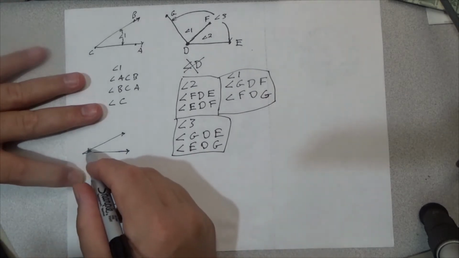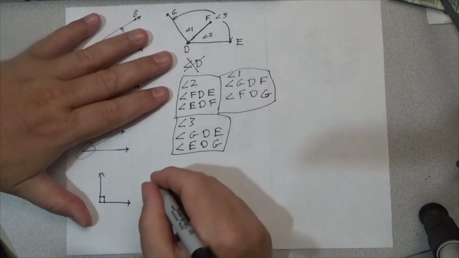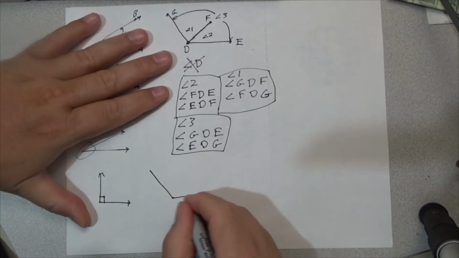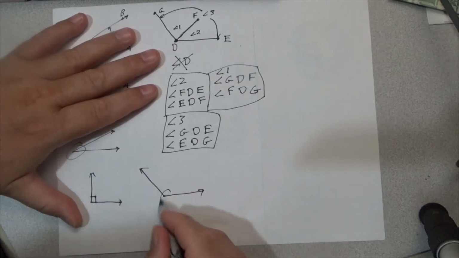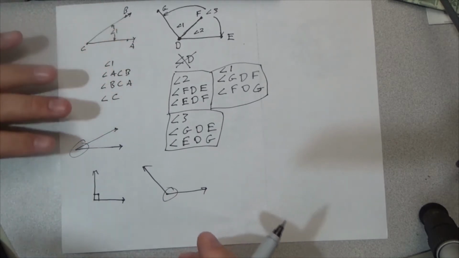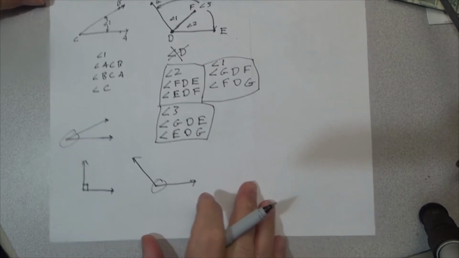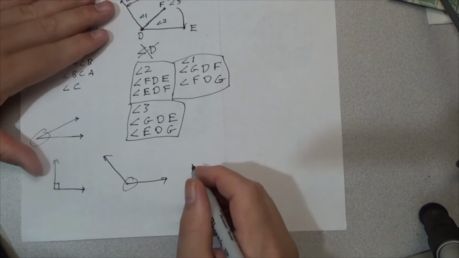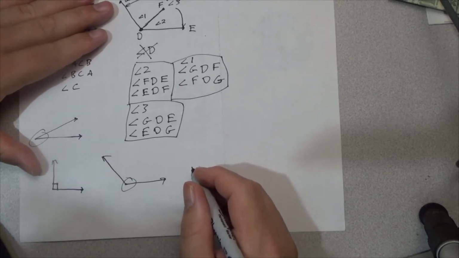So an acute angle is one that's less than 90 degrees, and an obtuse angle is one that is greater than 90 degrees. So this angle is greater than 90 degrees. So acute and obtuse. Now we also have what's called a reflex angle. And a reflex angle is an angle that is more than 180.